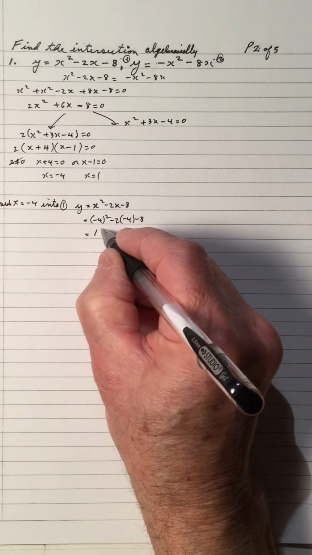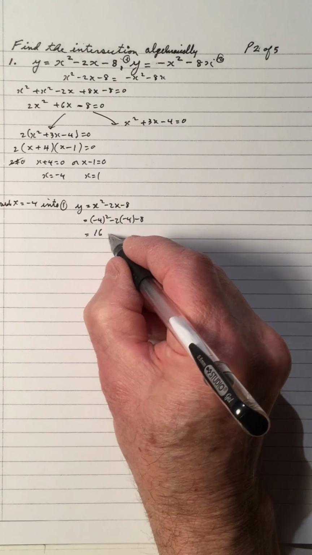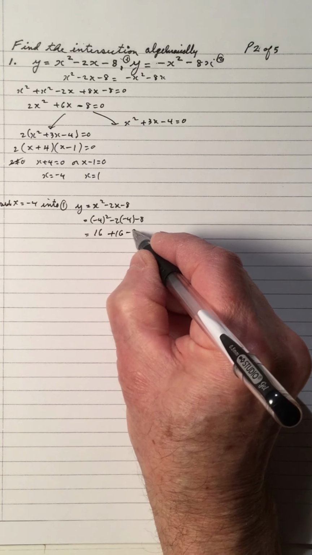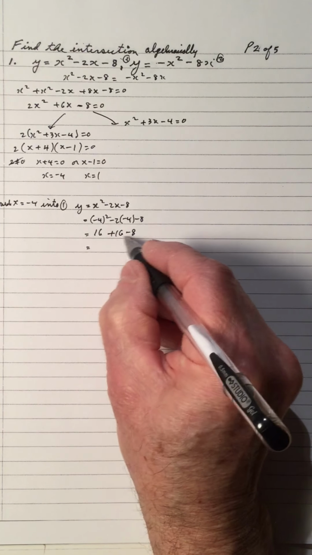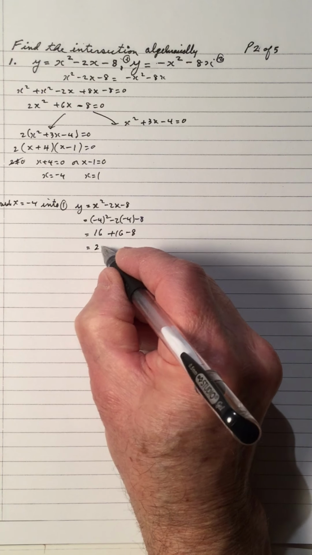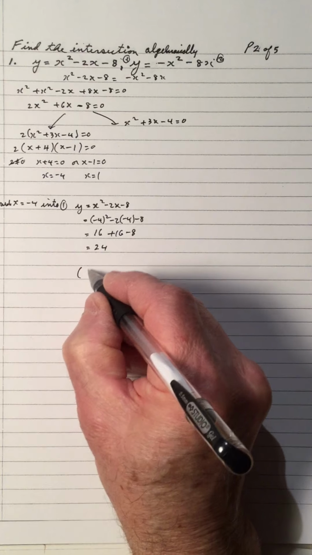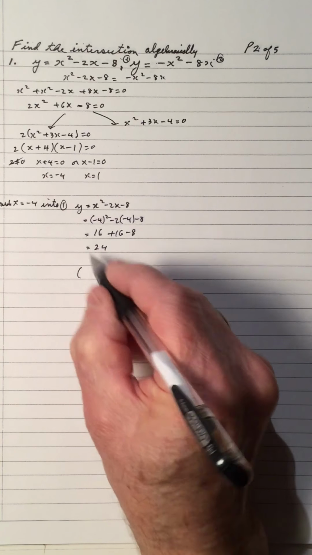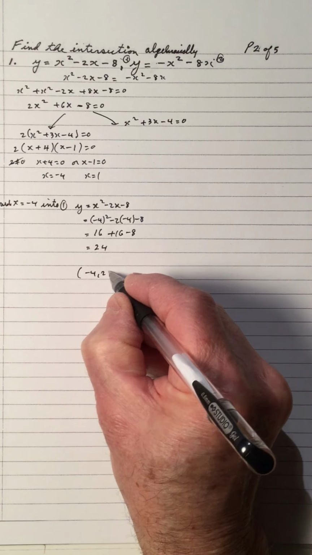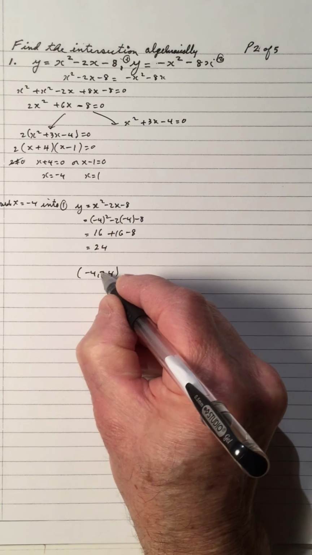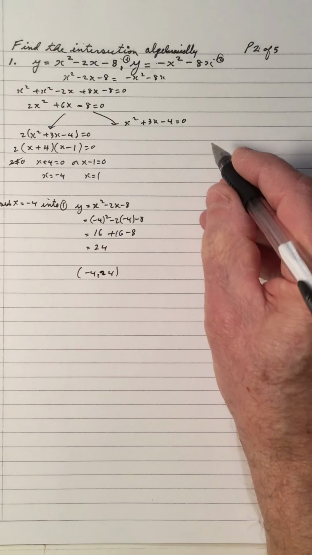I'll square first to give me 16. Then I multiply to give me another 16. And 32 minus 8 is 24. So that means x is negative 4 and y is 24. That's one point of intersection.